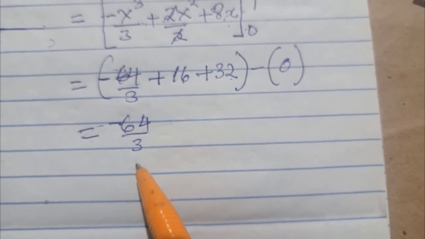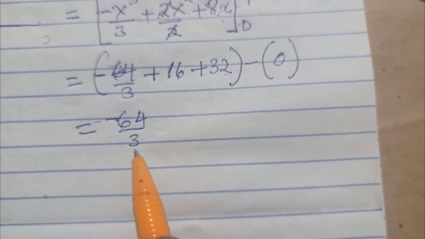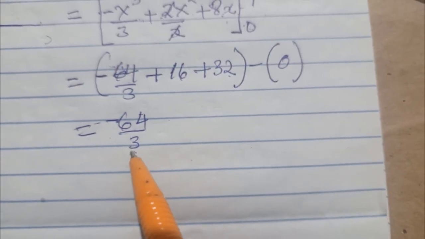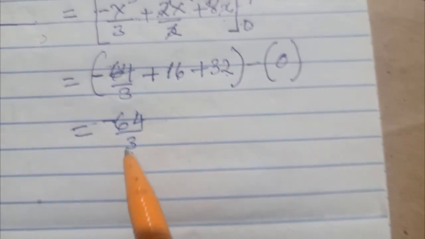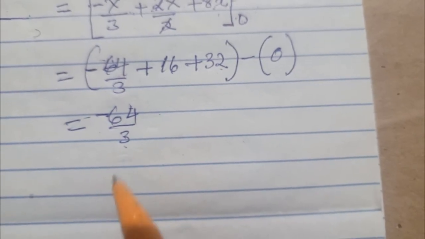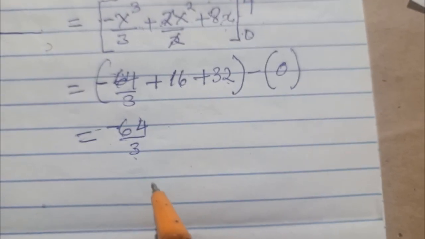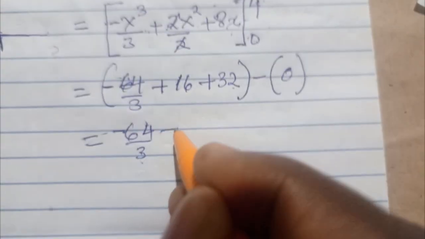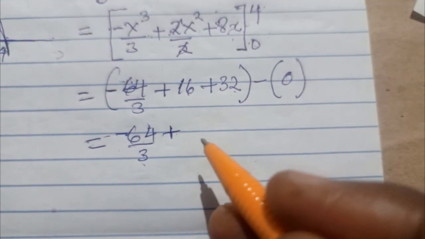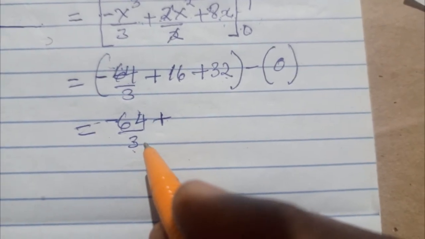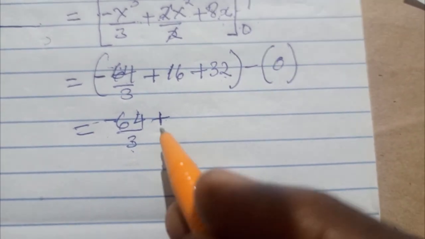You may use your calculator if your fraction is terminating, but in this case, this will not be a terminating decimal. Therefore, if you used your calculator, you would be forced to round off, and the moment you round off, you change the meaning, so it fails to be exact. So it's advisable to leave your answer in fraction form or as a mixed number.